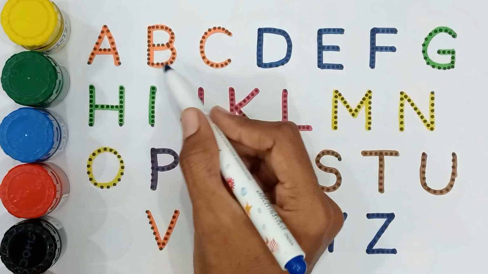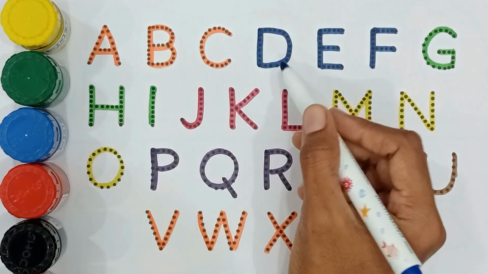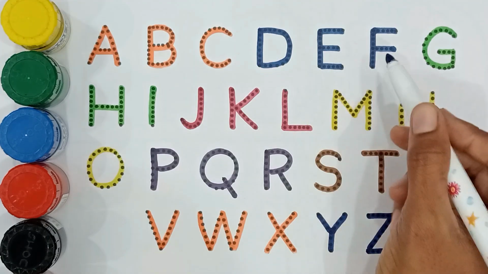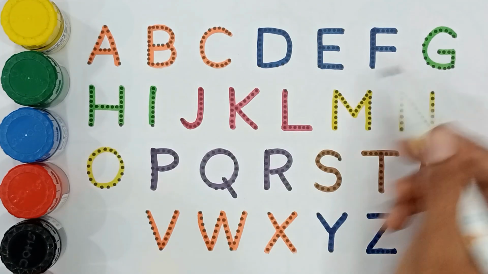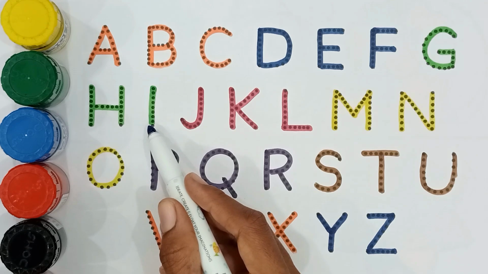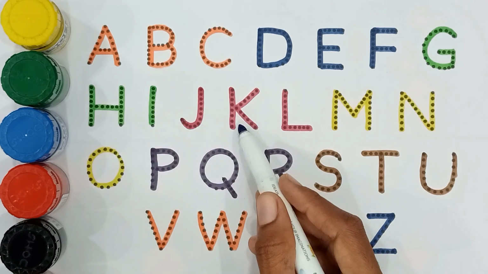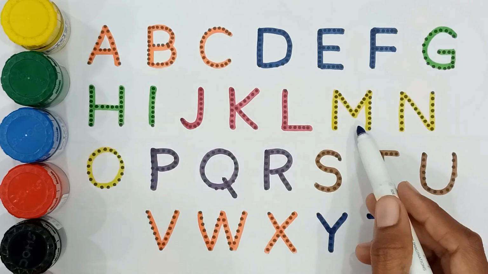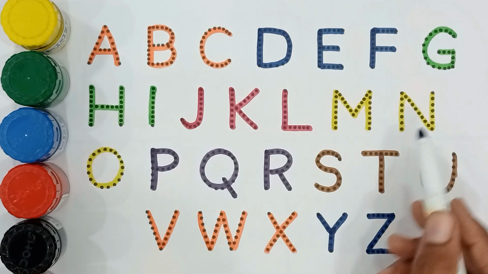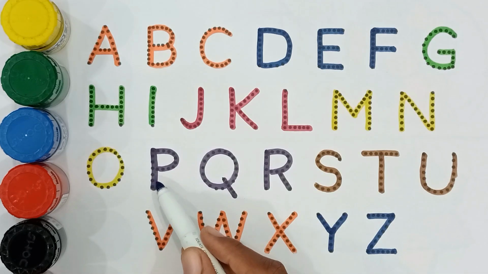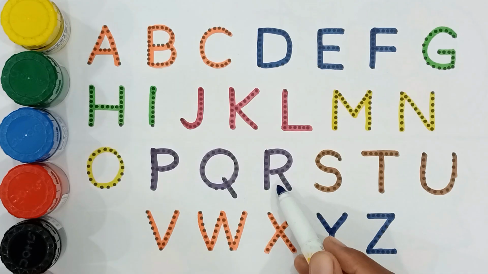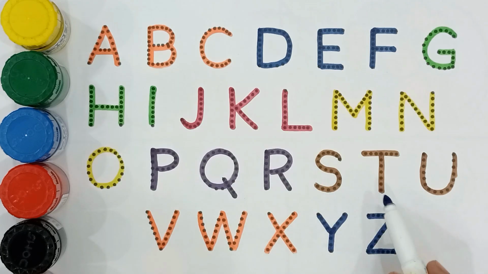A for apple, B for ball, C for cat, D for dog, E for elephant, F for fish, G for goat, H for hen, I for ice cream, J for jug, K for kite, L for lion, M for mango, N for nest, O for orange, P for parrot, Q for queen, R for rose, S for sun, T for tiger, U for umbrella, V for van, W for watch, X for x-ray, Y for yak, Z for zebra.